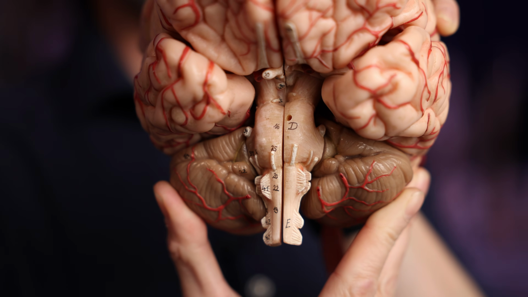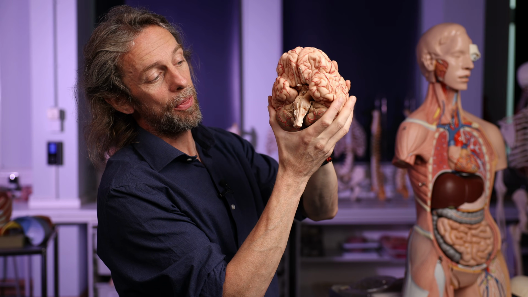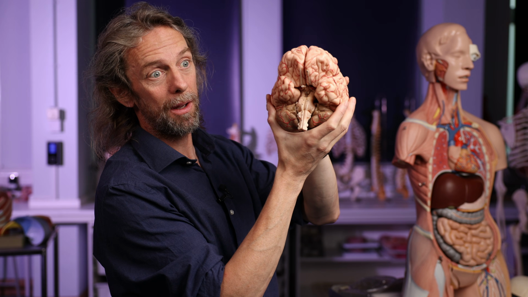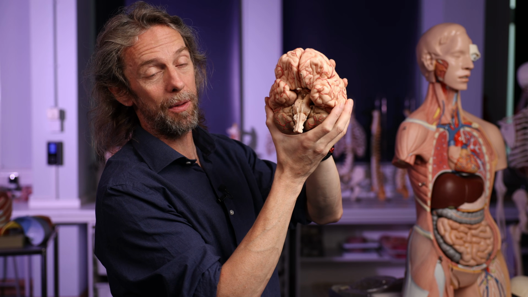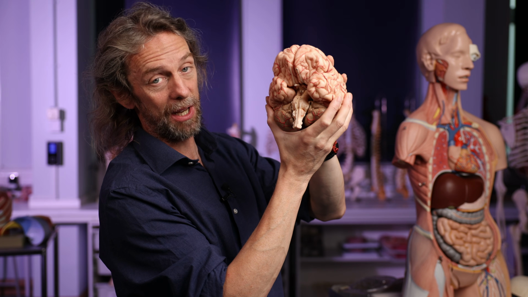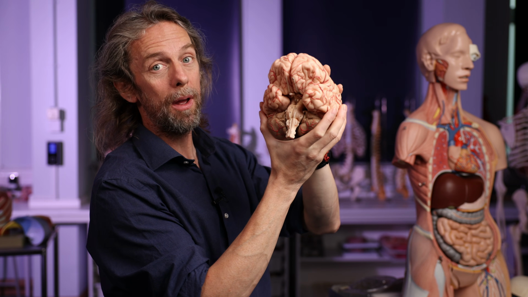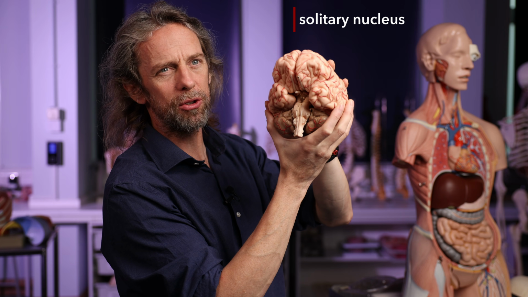Elsewhere, we'll probably find them in the future, right? So the sensory parts of the chemoreflex through fibers within the glossopharyngeal nerve, the vagus nerve, and from the central chemoreceptors, they all run to the solitary nucleus, or nucleus solitarius.